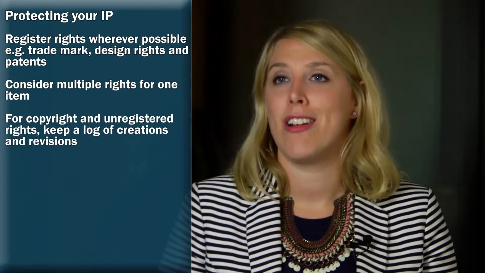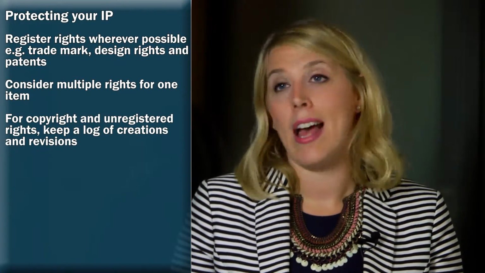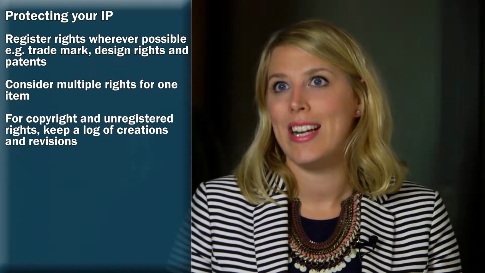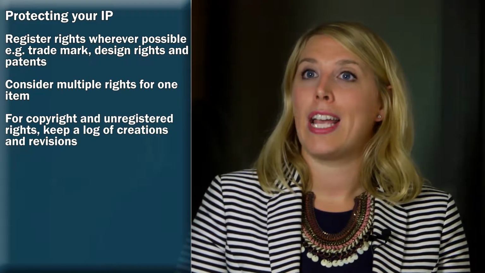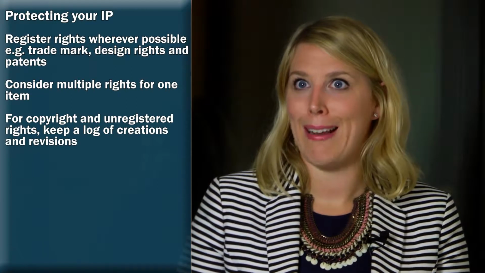In relation to your non-registrable IP, so that's copyright and unregistered design rights, the thing that you need to do is to make sure you have a really thorough log from the creation initially to the stage you're at any point in time. So making a note of revisions, the date the document or product or whatever it is was modified, who was the creator, and anyone that affected subsequent modifications or changes. It might seem like a lot of effort to do, but it's really important for keeping an accurate record of who owns what and how long you've had the copyright in a particular item.